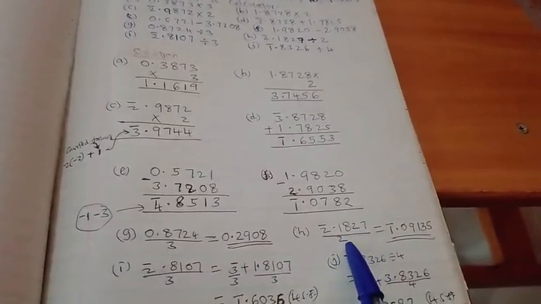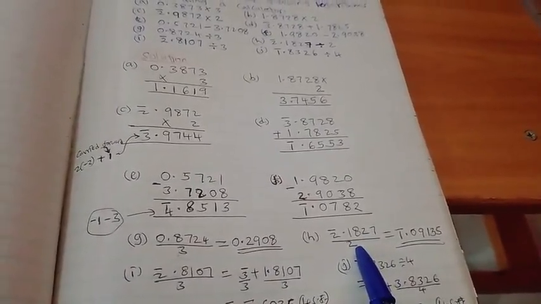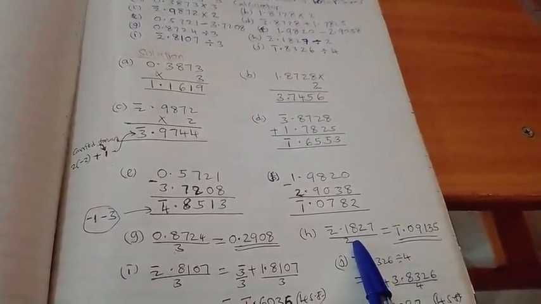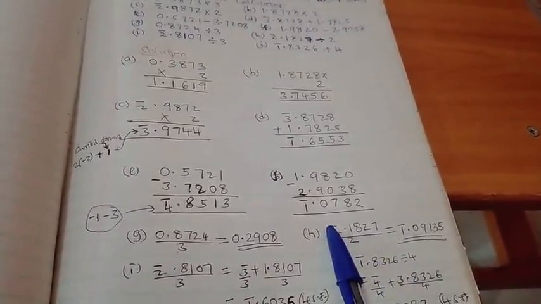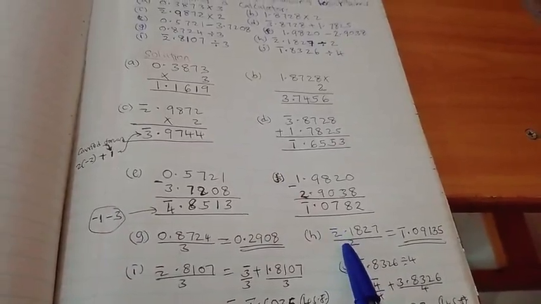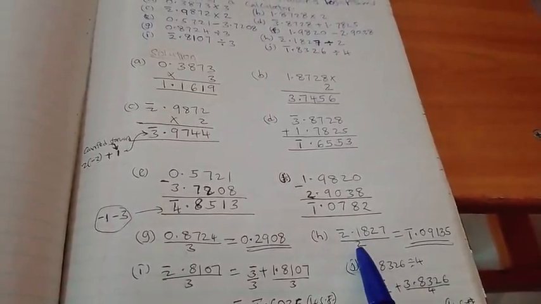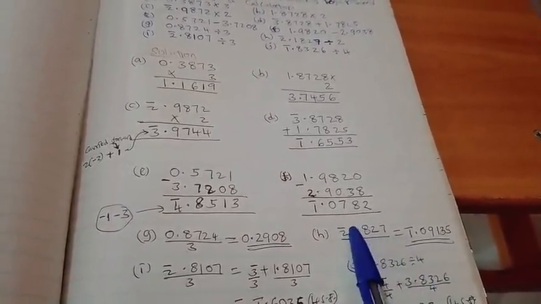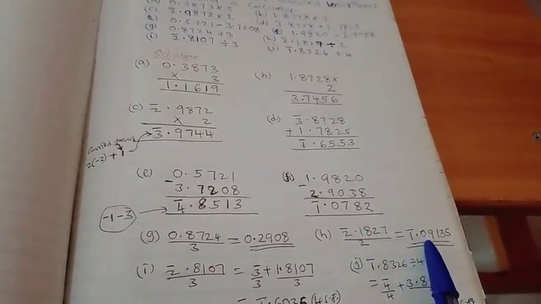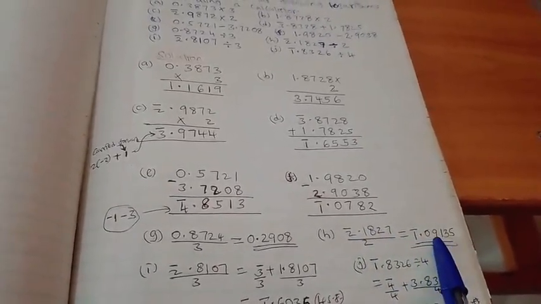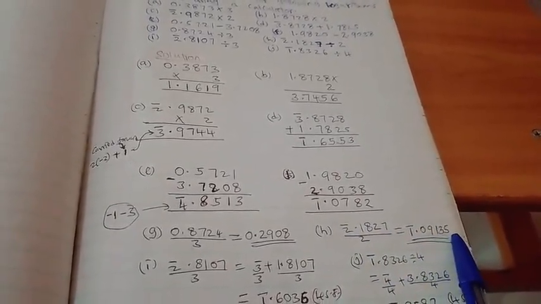For H, bar 2.1827 divided by 2. For this case, we have to be very critical. But for this case, we observe this number under bar. Is it divisible by 2? Yes. If it is divisible by 2, we just say bar 2 over 2, we get bar 1. Then we divide this one by 2 as well, we get 0.915.